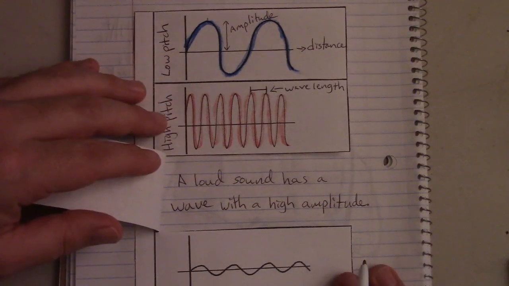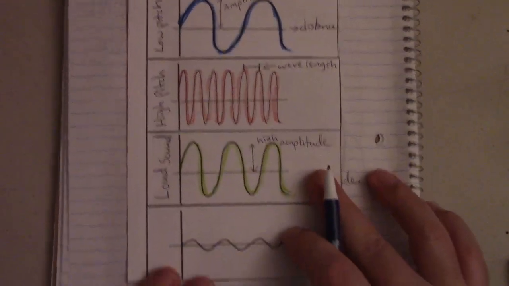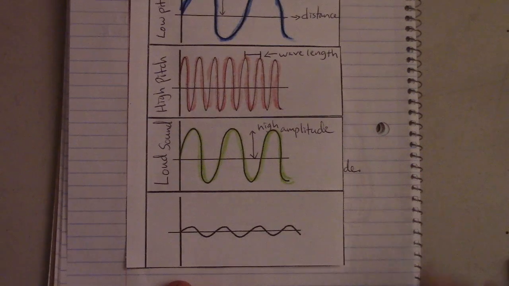Okay. A loud sound has a wave with a high amplitude. You can pause or rewind if you need to.